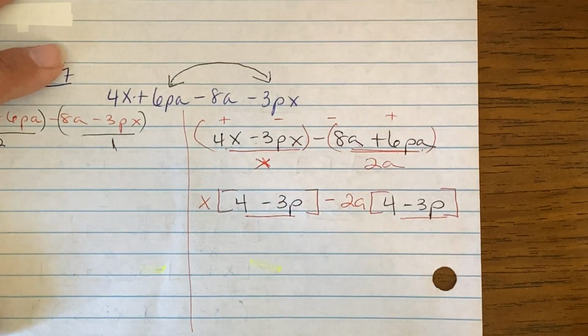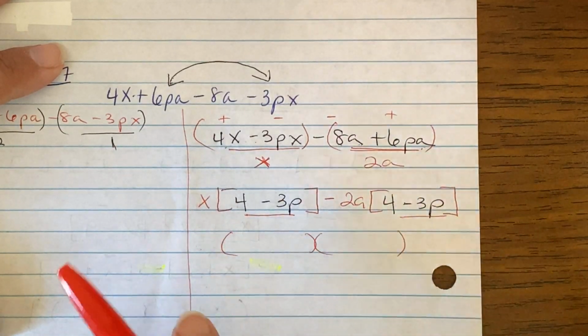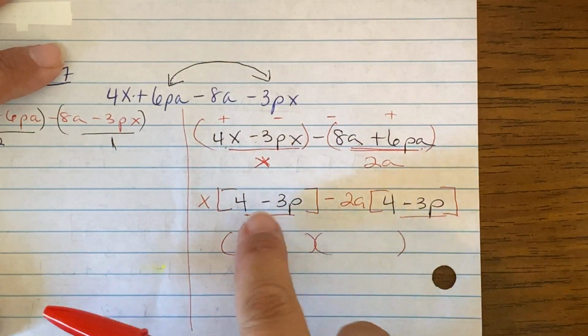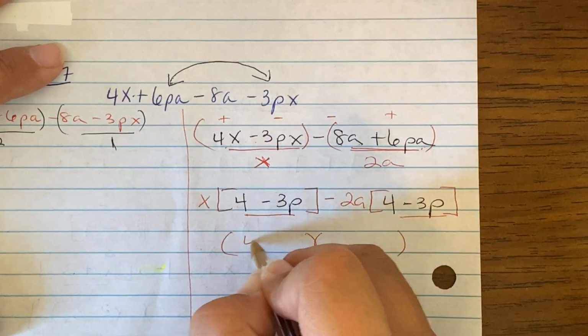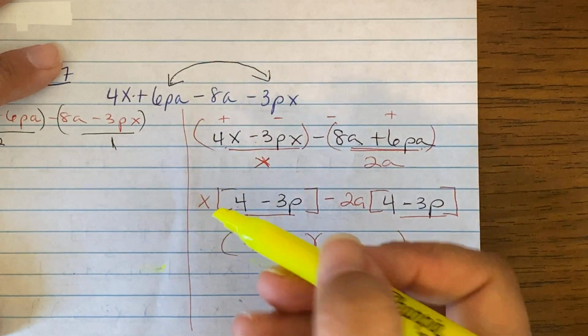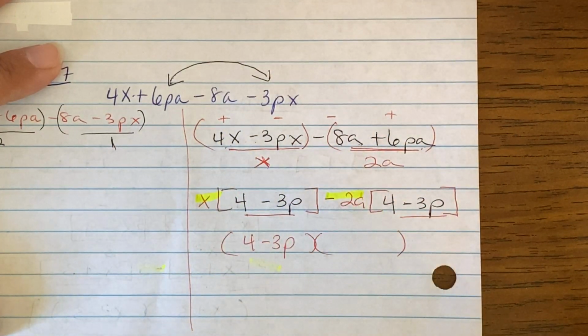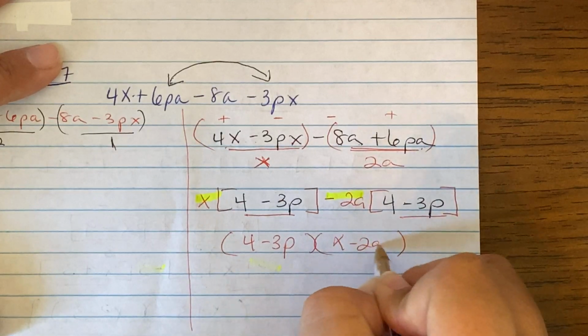Our brackets match. So remember, it breaks down into two parentheses. The first parentheses is your GCF, which is 4 minus 3p. And the second one is our leftover. In this instance, it is x minus 2a. And you are factored.